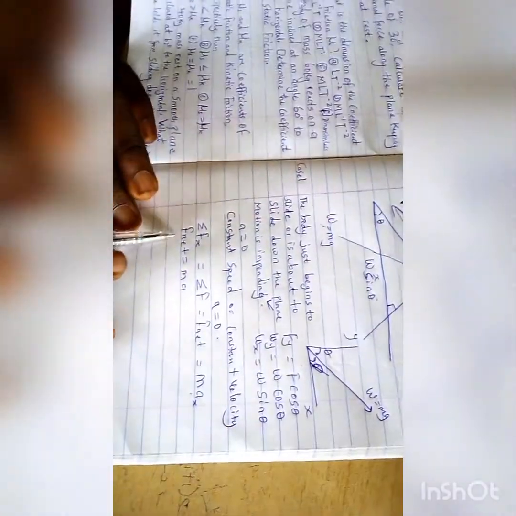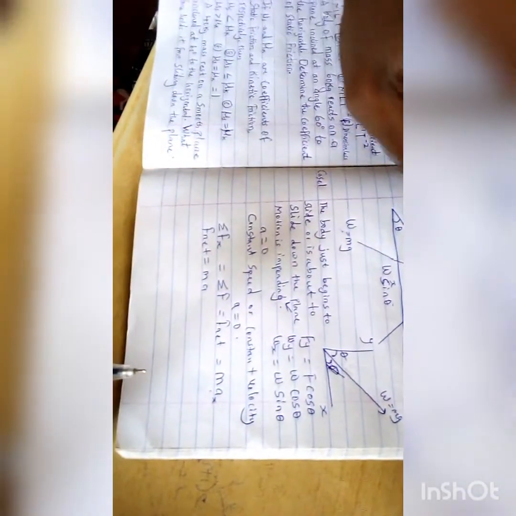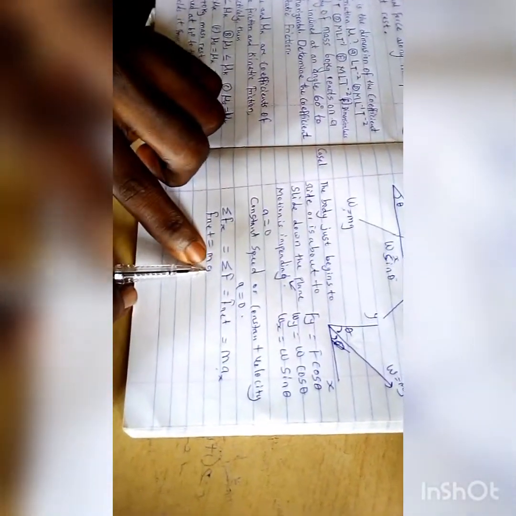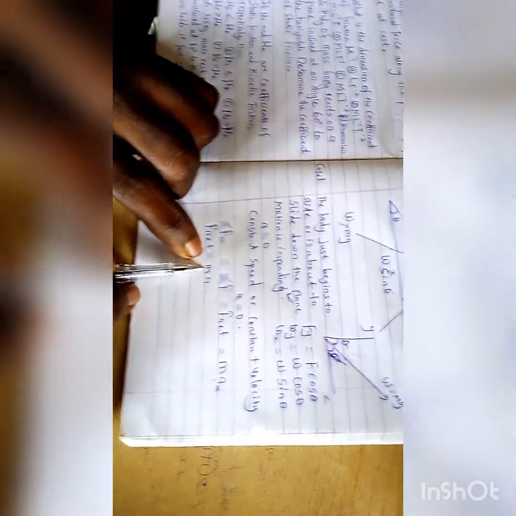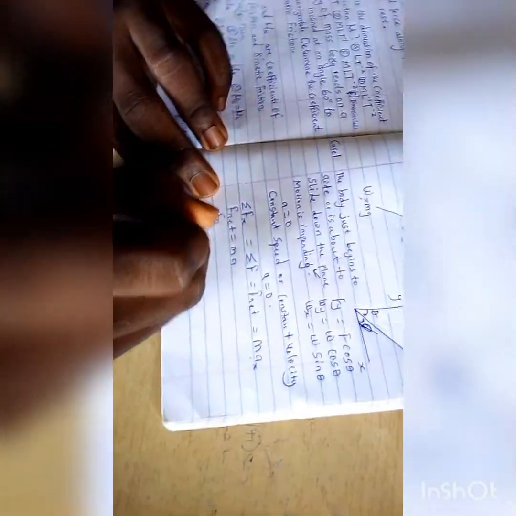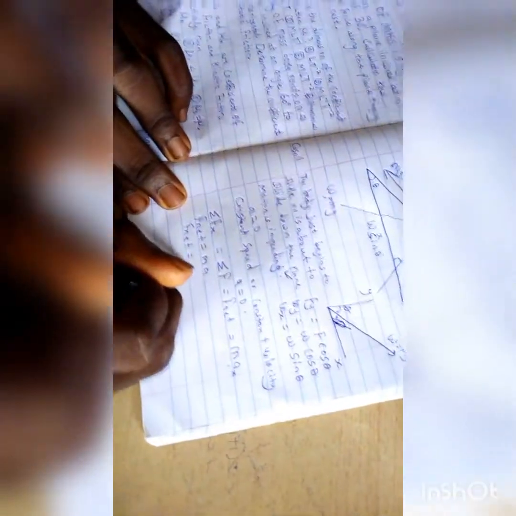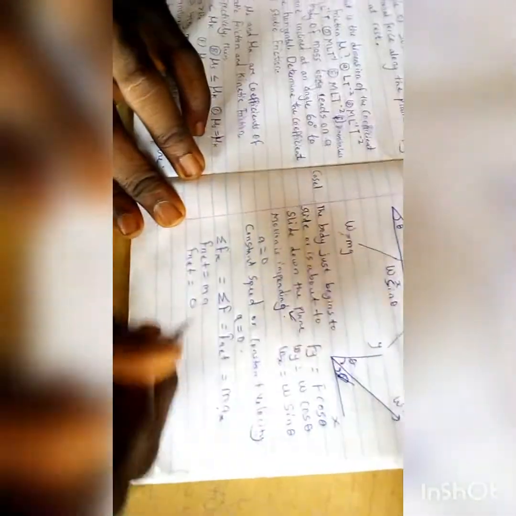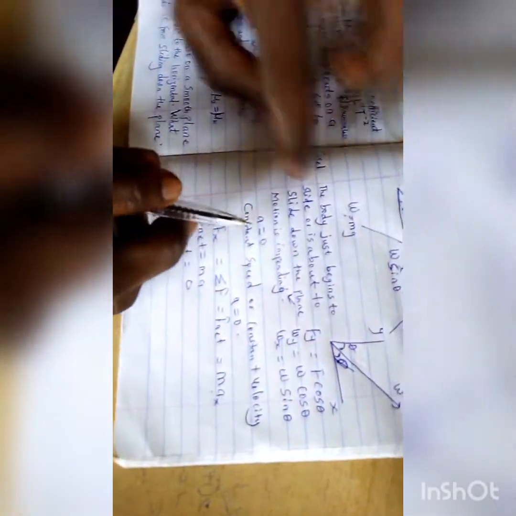Of course, you know naturally that force is mass times acceleration. Since we've ascertained that the acceleration is equal to 0, a times m becomes 0, so F net is equal to 0.